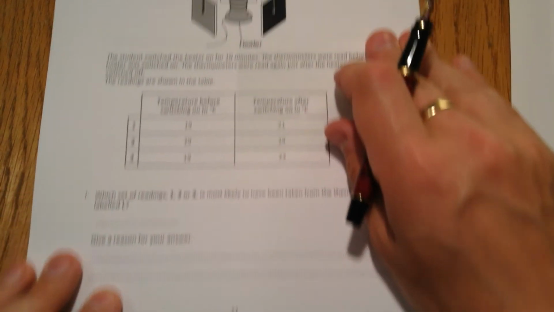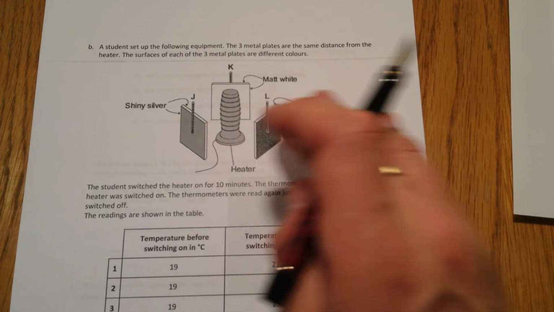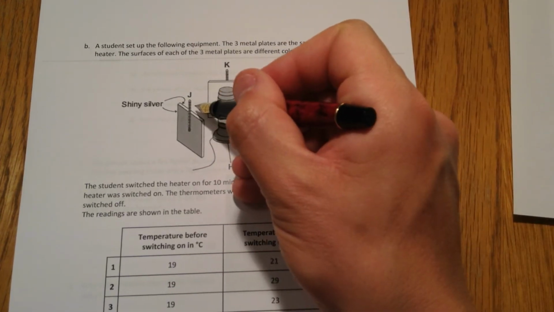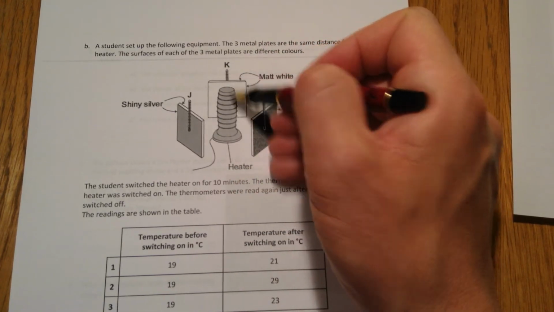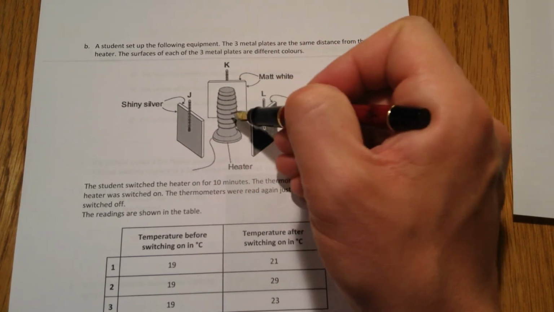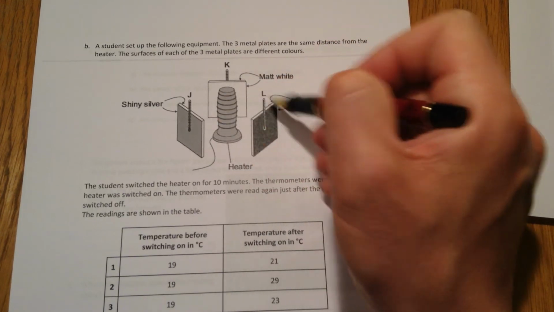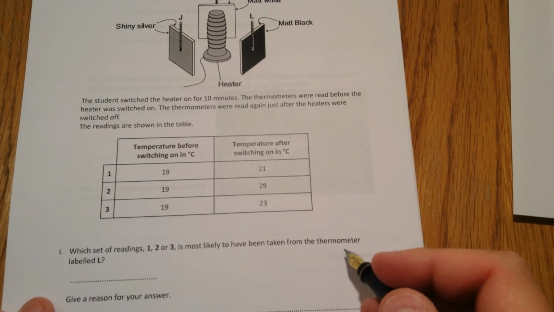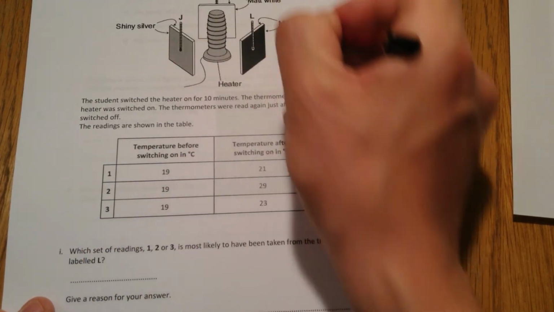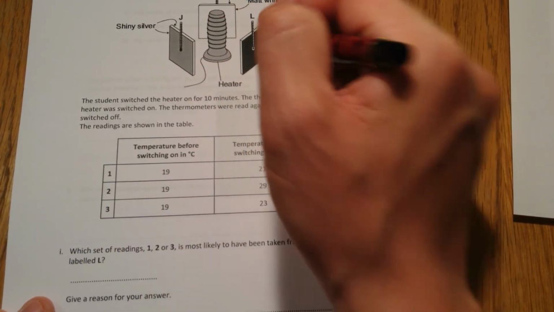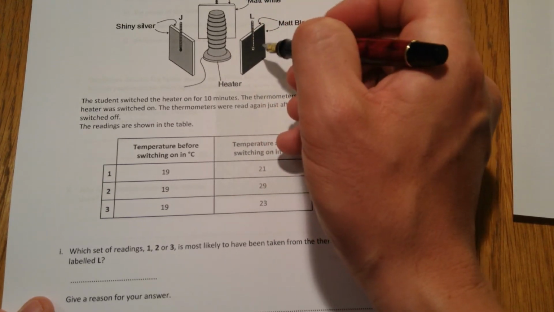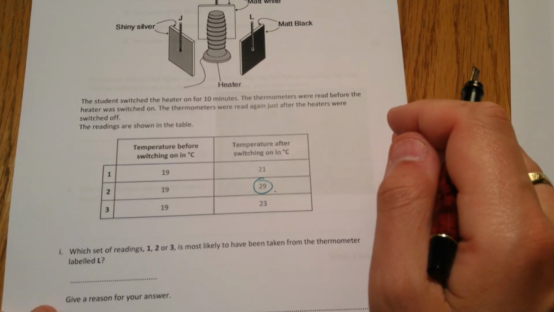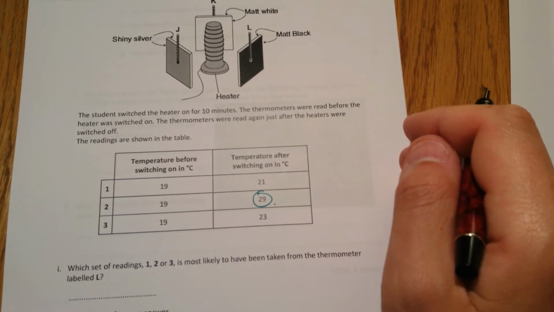Okay, now looking a little bit more closely at the surfaces. What we have here is matte white, matte black, shiny silver, a heater, so it's receiving the same amount of infrared radiation, but the thermometers read very different things, 20, 29, 23. So, which one of these are more likely to have been read in each of these? We know that black matte surfaces absorb the most amount of radiation, so therefore it would make sense that that has probably caused the greatest temperature rise.